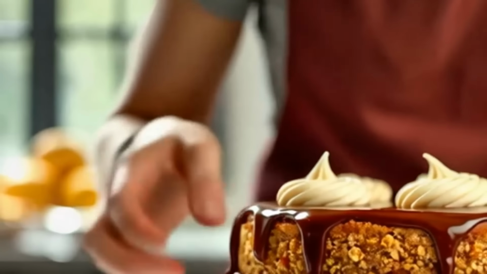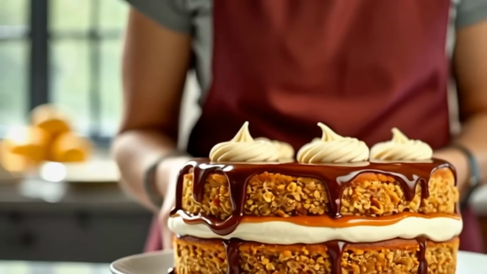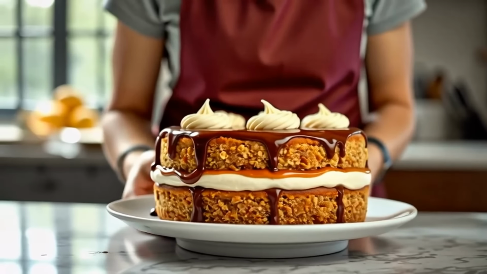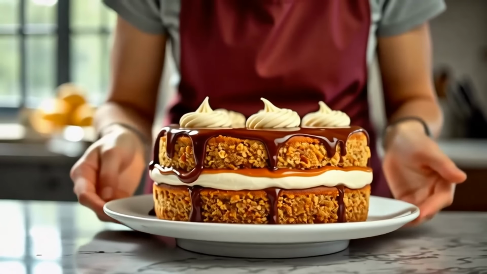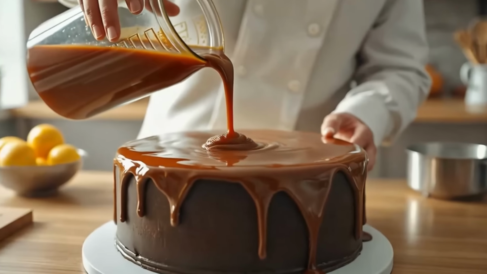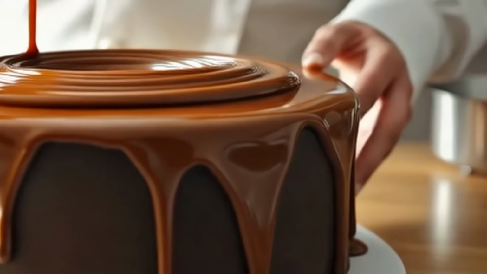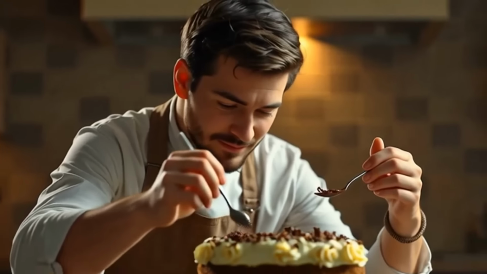10. Final assembly action shot: placing 1 cake layer on a serving plate, adding ganache, followed by the second cake layer. Action shot: pouring remaining ganache smoothly over the top. Decoration: simple chocolate shavings or sprinkles.